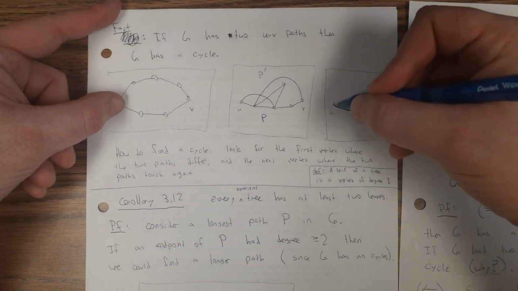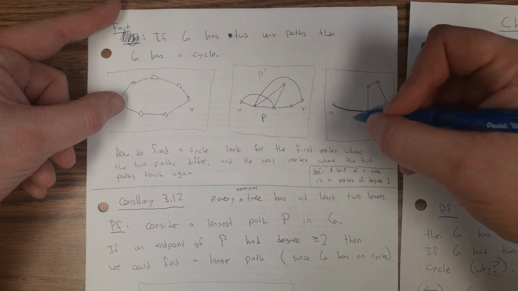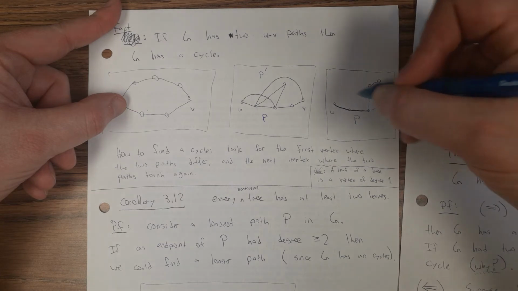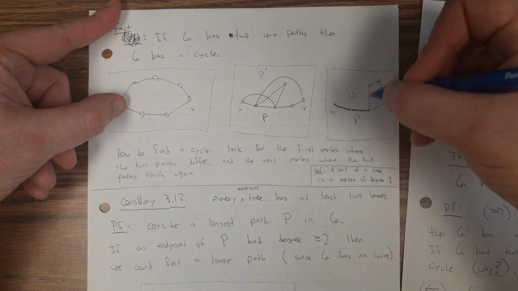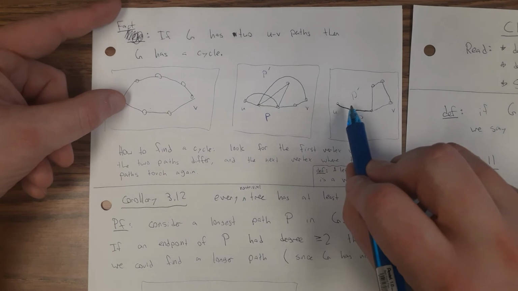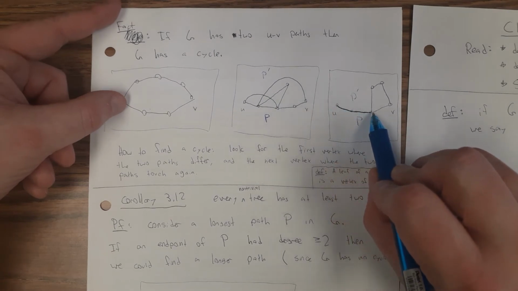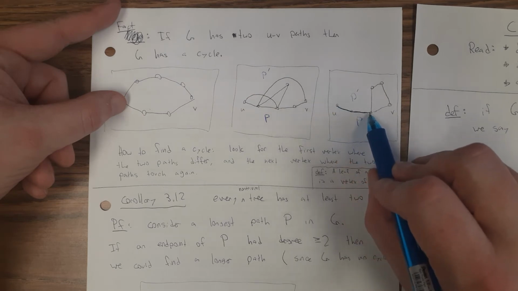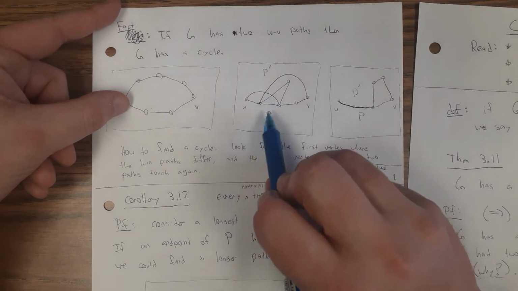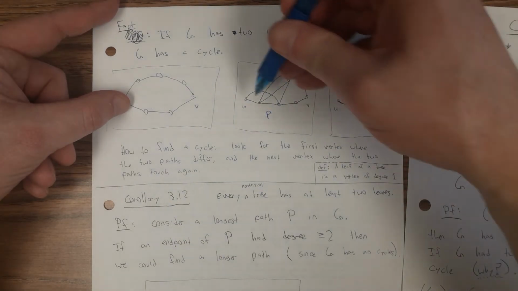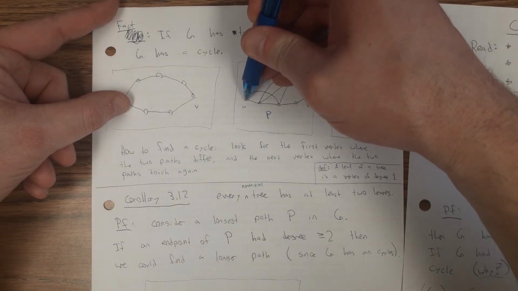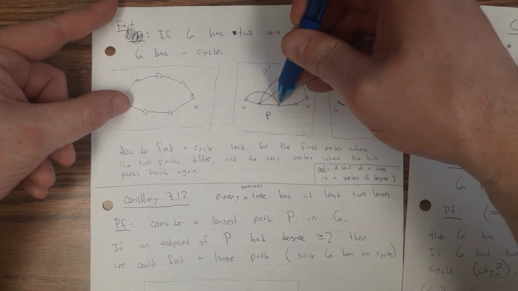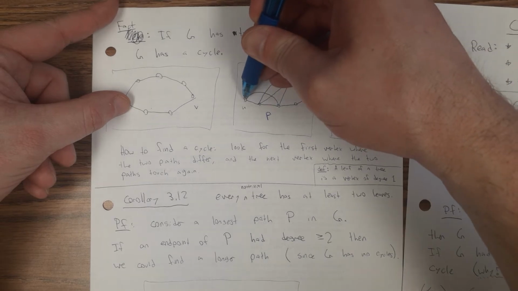Like here, P and P prime, the two paths, if P is this one along the bottom and P prime is the one that goes like this, the first two edges of the paths are the same. They both use this edge, and then they both use this edge. In this picture, it's different. They don't use the same edge. So I would say that P prime has left path P already, and then you just look at the first time it touches P, which is right here, and then here's your cycle.